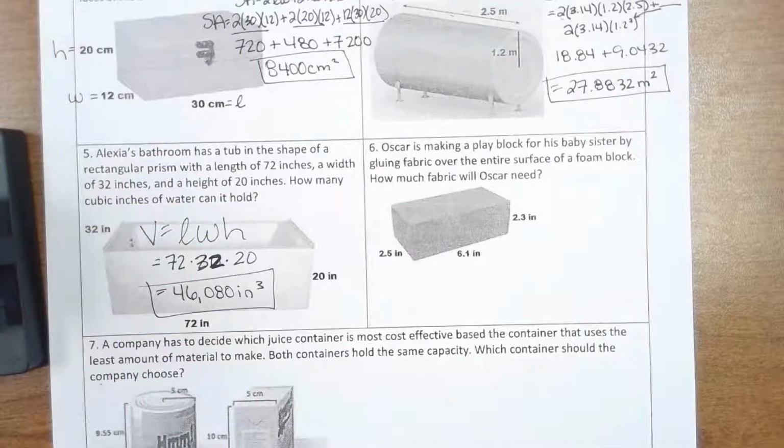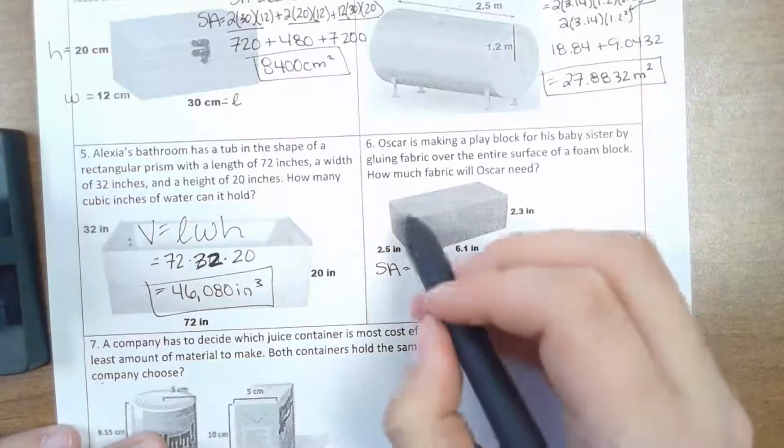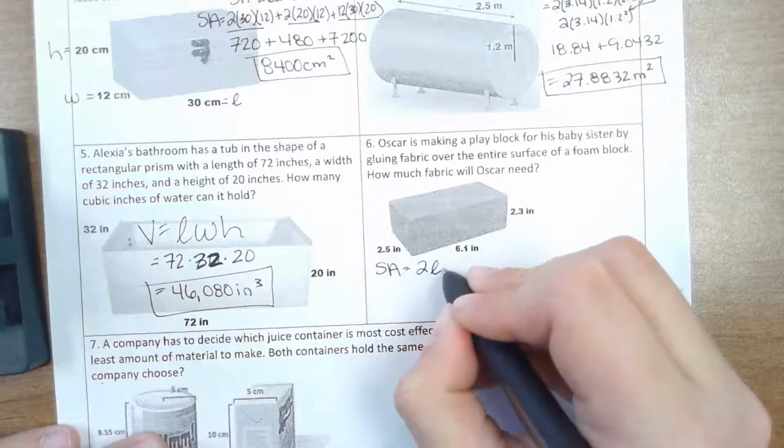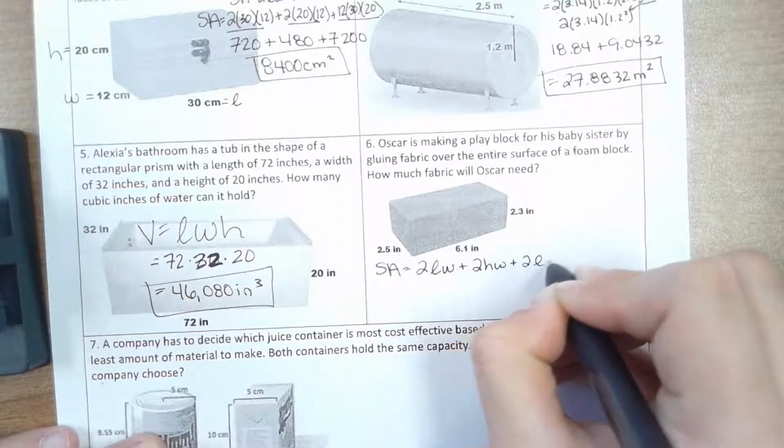Okay, number 6. Oscar's making a play block for his baby sister by gluing fabric over the entire surface of a foam block. How much fabric will he need? So if he's gluing fabric on, that's talking about the amount of space on the outside. So this is talking about surface area. And remember, the surface area formula of a rectangular prism is 2LW plus 2HW plus 2LH.